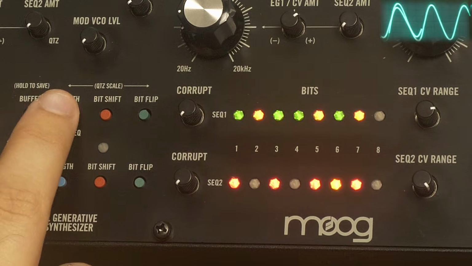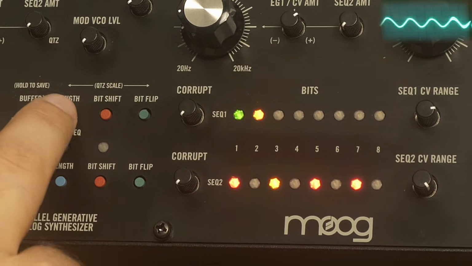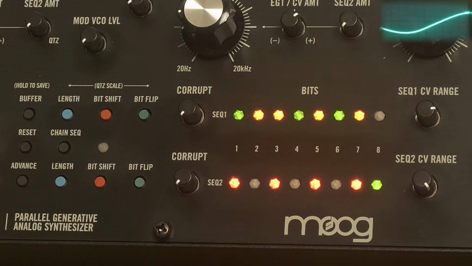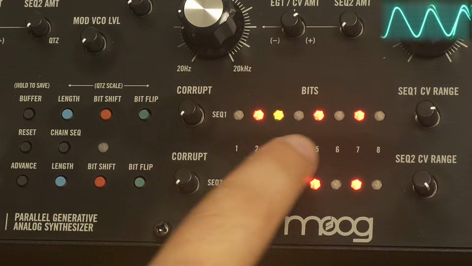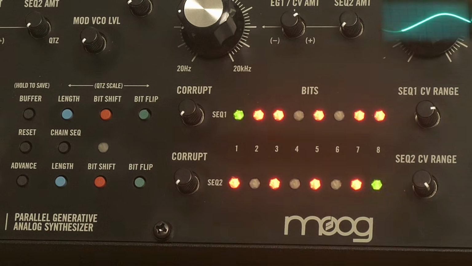You can also shorten the length. This can be 6 steps, 5 steps, anything all the way down to 1, or all the way back. It's sort of interesting to do odd numbers. You don't see that very often. If you hold length and hit reset, it'll go back to 8.